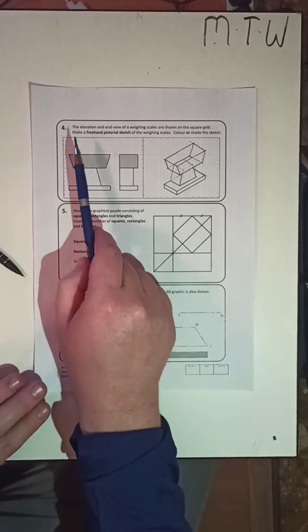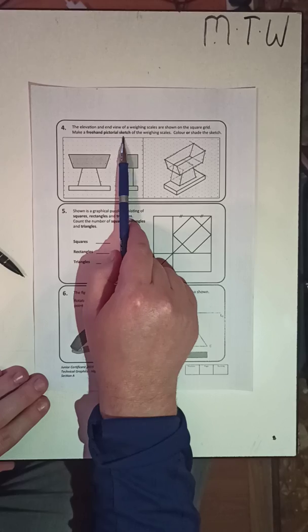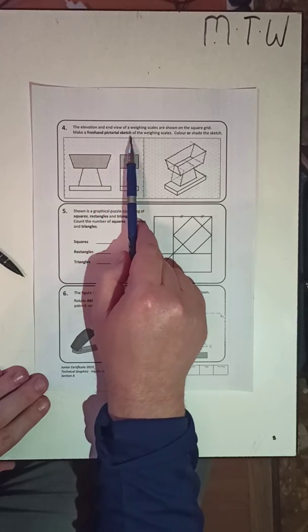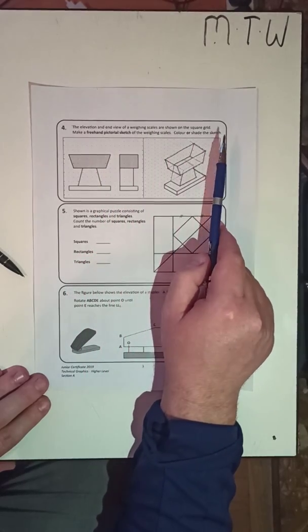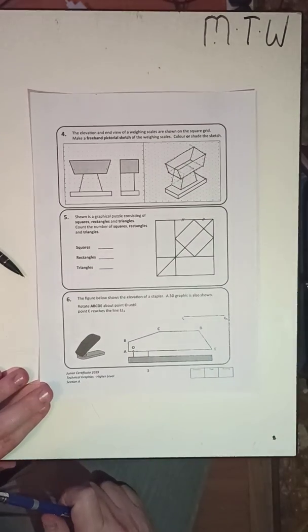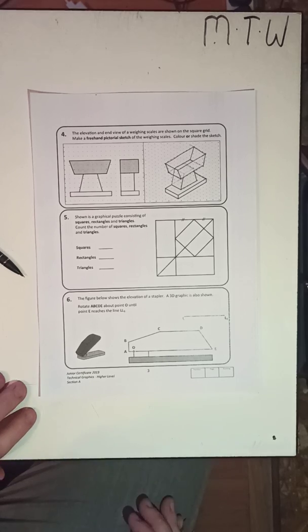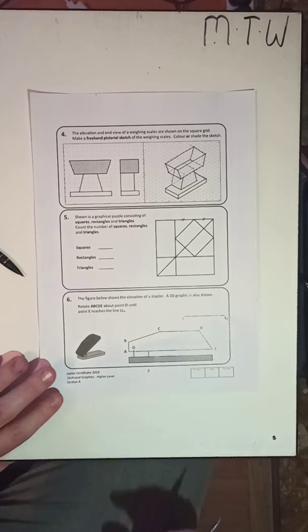So if we read the question, the elevation and end view of the weighing scales are shown on the square grid. Make a freehand pictorial sketch of the weighing scales, colour and shade the sketch. So for that, you can see that that's nearly spot on there. For that, I'm only getting 9 out of 12 marks. You need to shade it always to get the full marks.